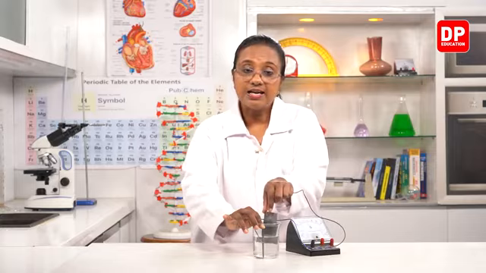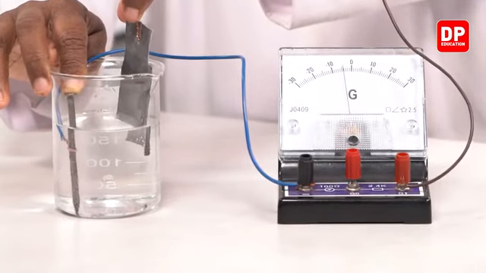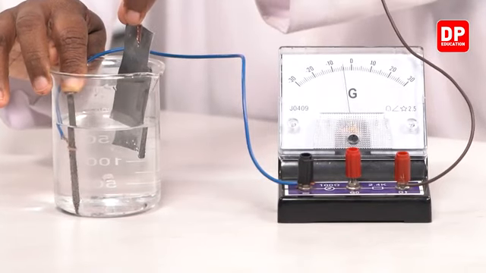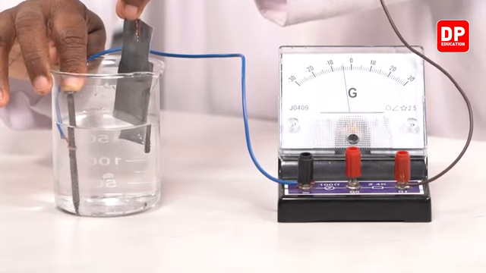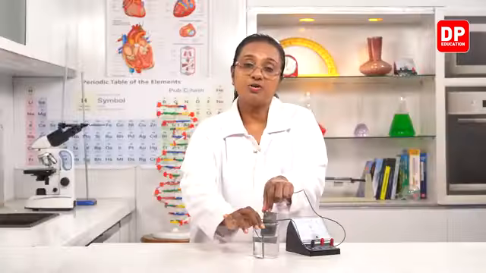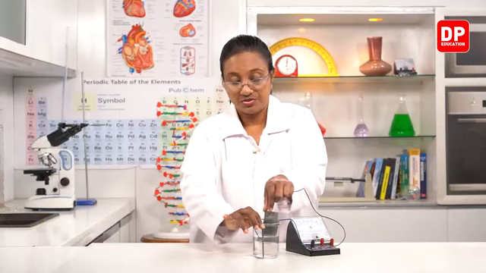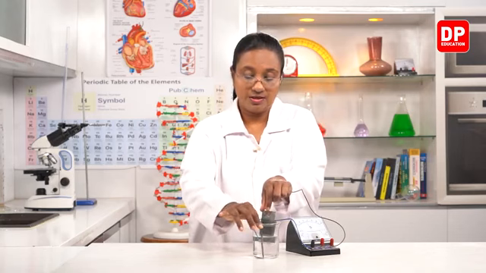Near the iron nail, you see gas bubbles evolving. That is hydrogen gas. Zinc metal will dissolve. So zinc will be the anode. It will be negatively charged. Iron will be the cathode. It will be positively charged. And current flows from iron to zinc. That is how this particular electrochemical cell works.